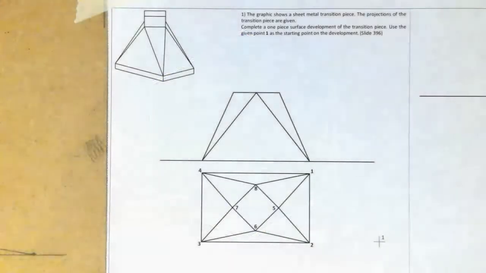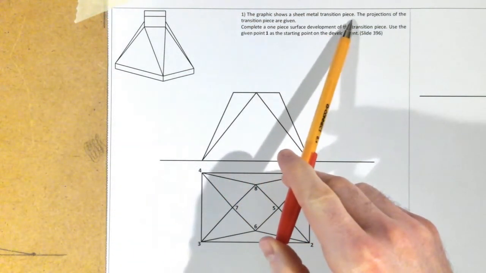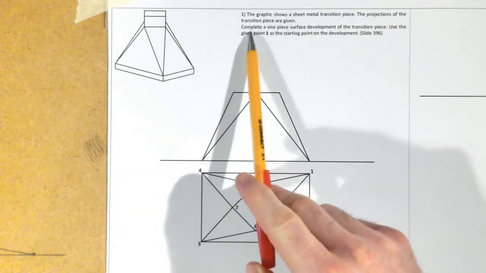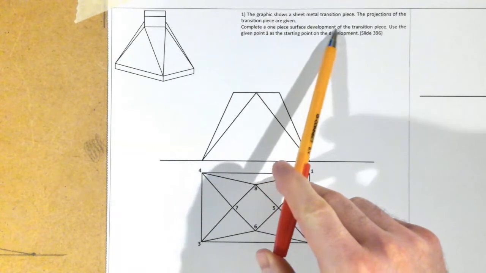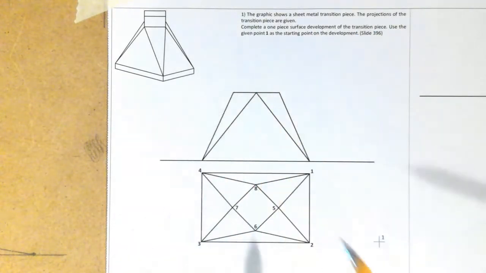Okay folks, so today we have another surface development question, and this time it's on a transition piece. So we'll just read the question and see what it's asking us to do. For question 1 it says, the graphic shows a sheet metal transition piece. The projections of the transition piece are given. Complete a one-piece surface development of the transition piece and use the given point 1 as the starting point of the development. So we can see point 1 is given to us down here.